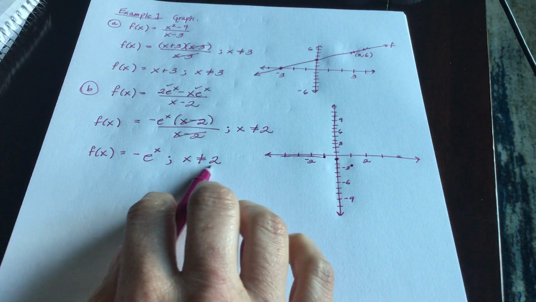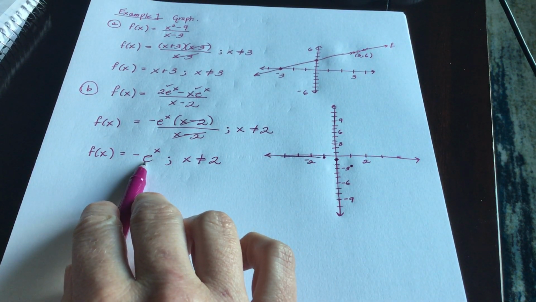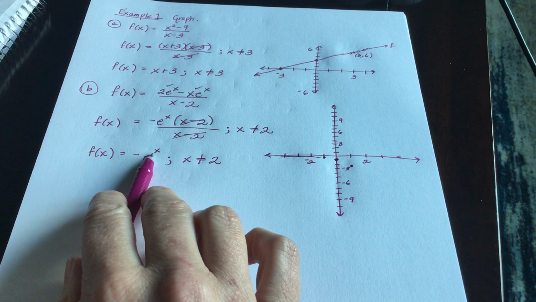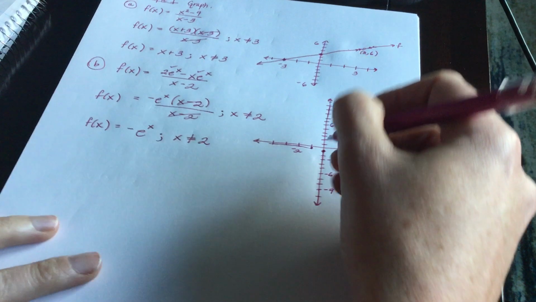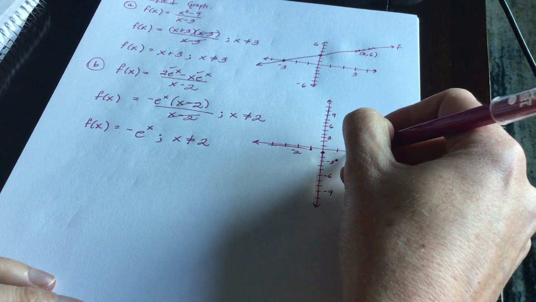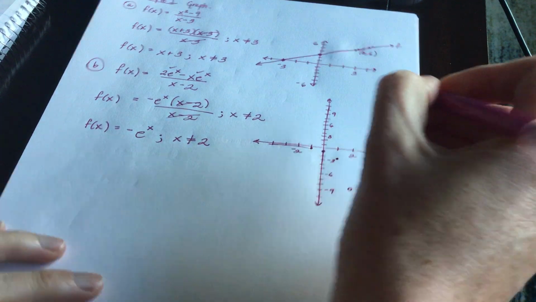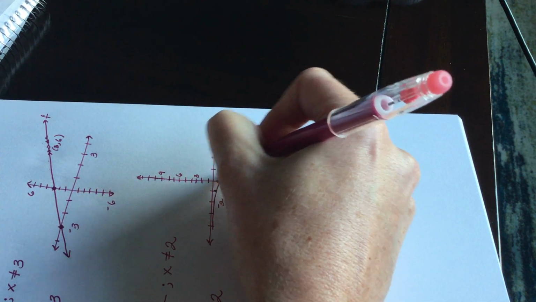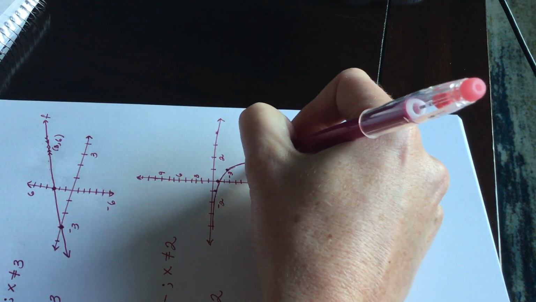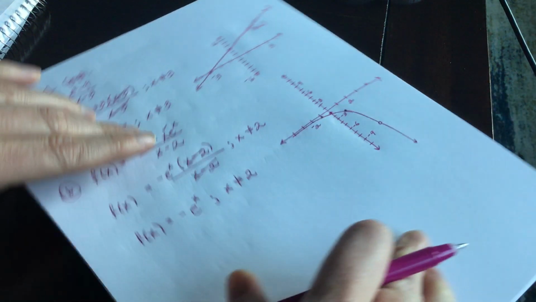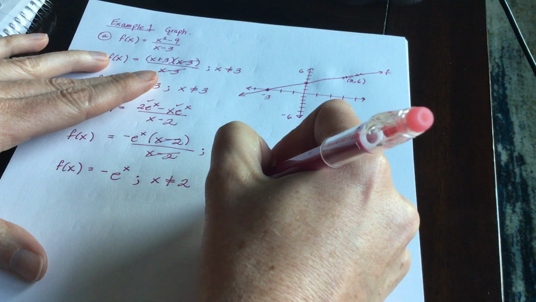Now let's think, if you were to plug 2 into this function, you would have had e squared. So a number a little less than 3 squared would be a number somewhat less than 9, probably quite a bit less than 9, to be honest with you. So at 2, I'm going to put a hole right there. So the graph basically looks like the graph of negative e to the x, and it acts just like that, except for that little instant where x is 2.